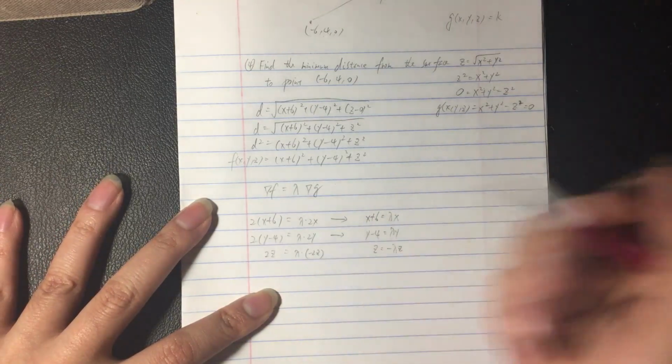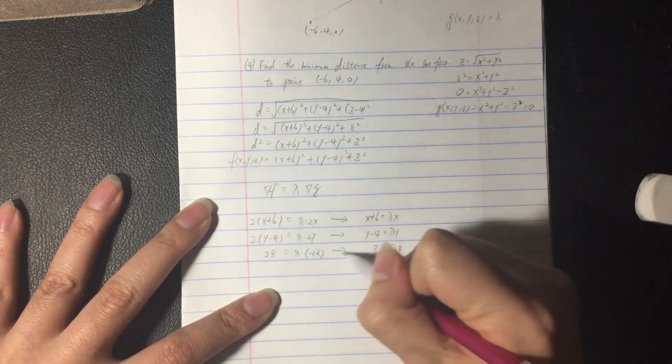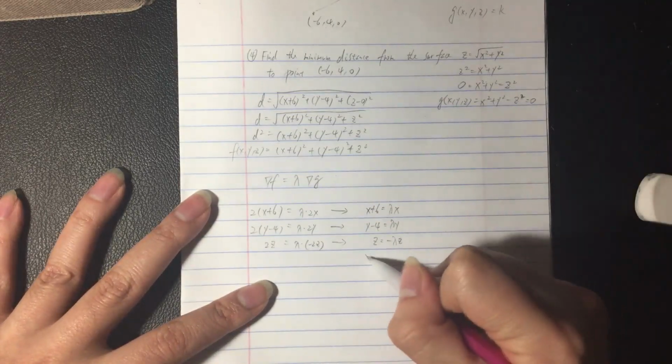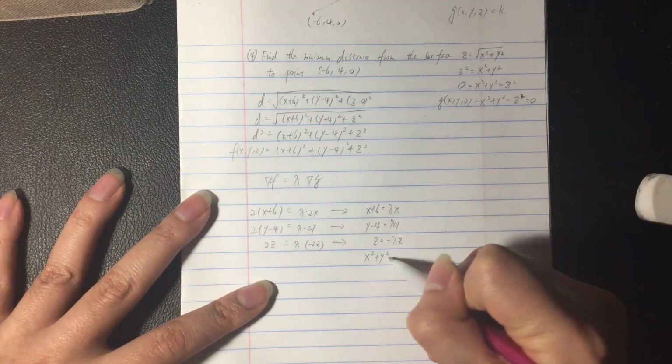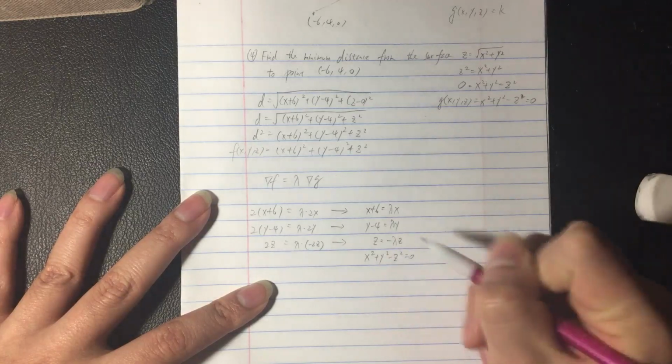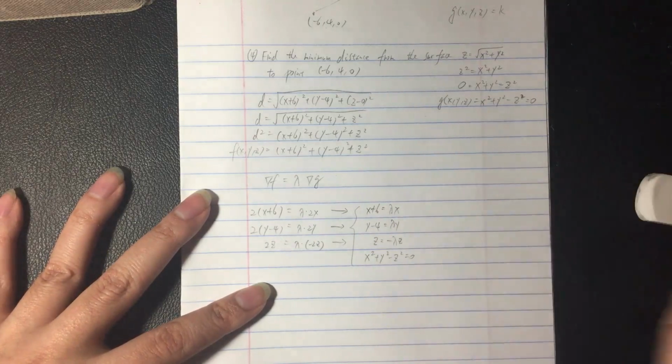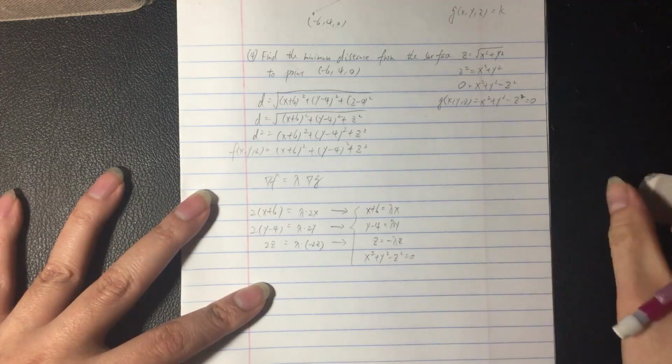Then together with the constraint, x squared plus y squared minus z squared equal to 0, we have 4 equations, and we can solve for 4 variables.